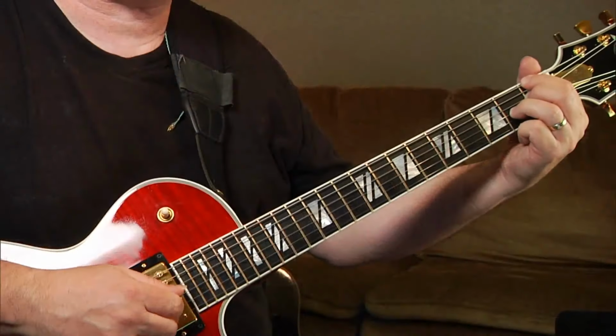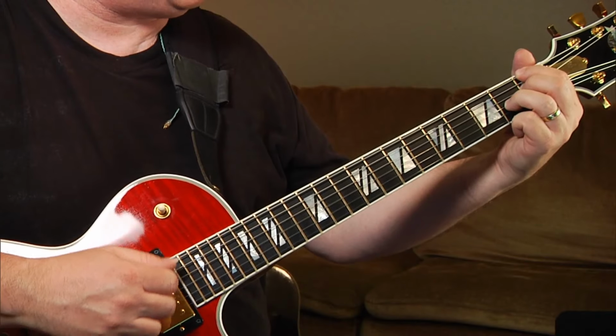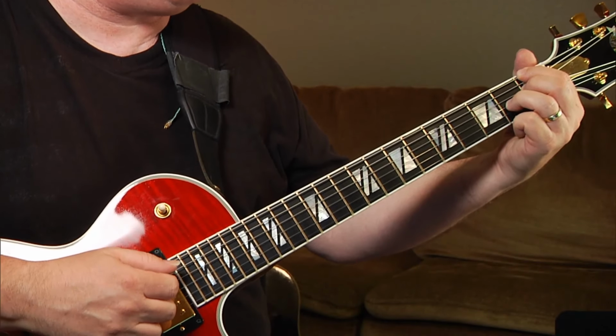An F, then I skip this 5th string, and I have the E flat and an A there, 1, 2, and 3 on the fingers. Well, how do you not get that 5th string to sing out? Your index finger kind of flattens out a little bit and just mutes out that 5th string.